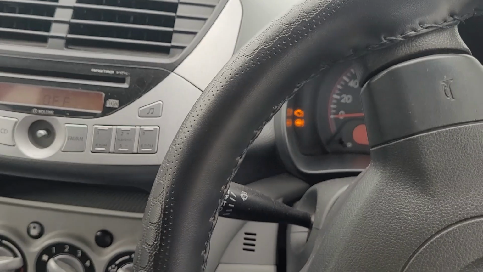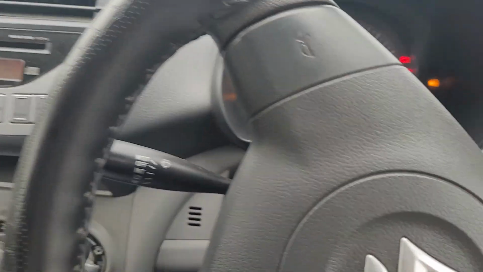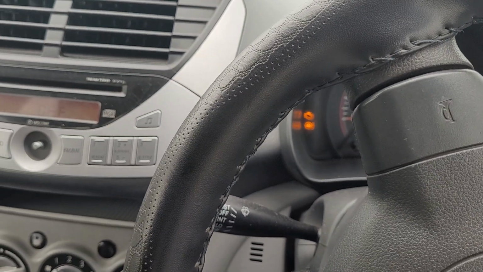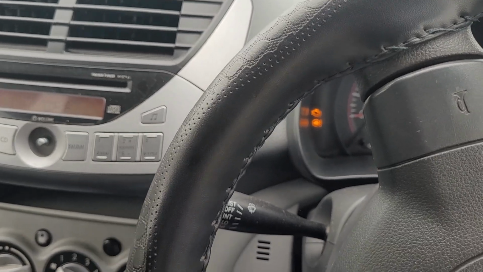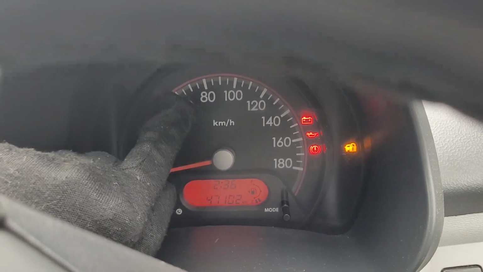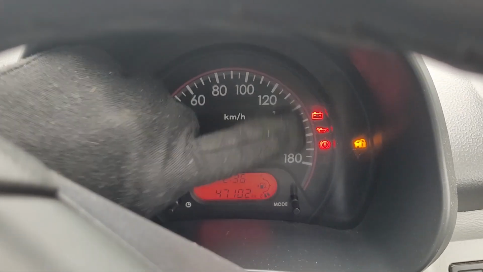Then coming back to the top of the car, this is called a steering wheel, where you steer to the left and right and the vehicle moves. This is known as the dashboard of the car. This is the speedometer.